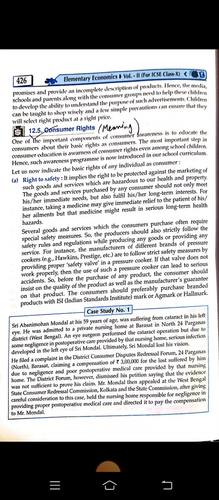Next and the last one is the right to consumer education. The consumer also has the right to acquire adequate knowledge and skill to become an educated and informed consumer throughout his or her life.